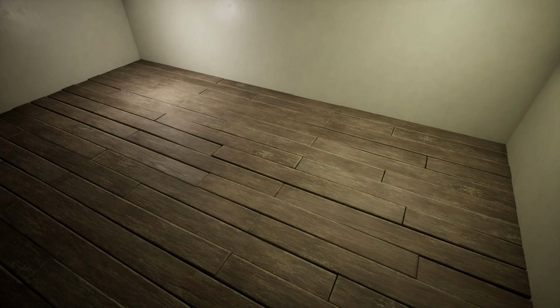Today we're going to do an old rustic wood material that we're going to apply to some boards so that we can make a rustic wood flooring in Unreal Engine. We'll make the material in Substance Designer, we'll model the boards out, and then we'll have everything in Unreal to make a convincing rustic wood floor. And you can see the results on the screen right now.